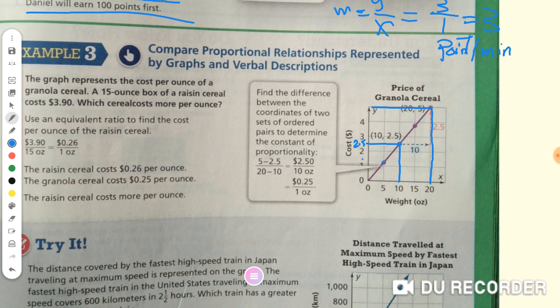We have to take these 2 points. m equals y2 minus y1 over x2 minus x1. Actually, it represents slope. We will take something called slope in the next lesson, inshallah. It's the same as the constant of proportionality.